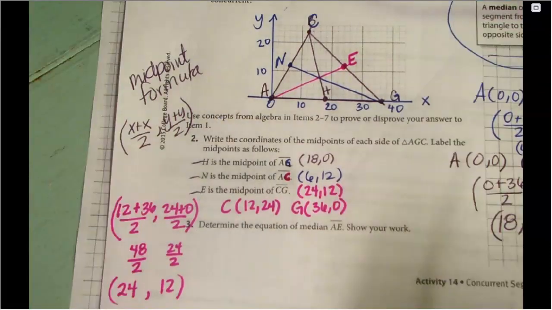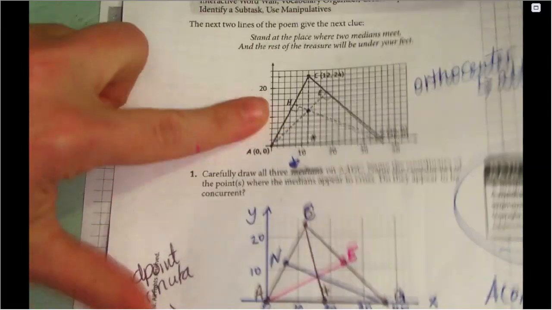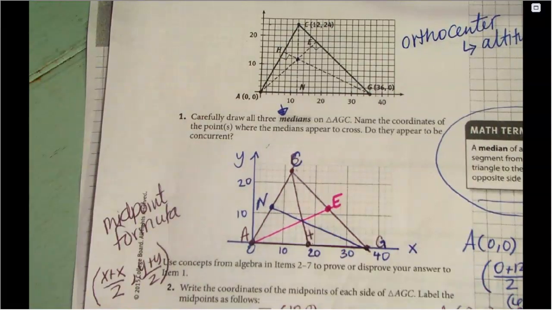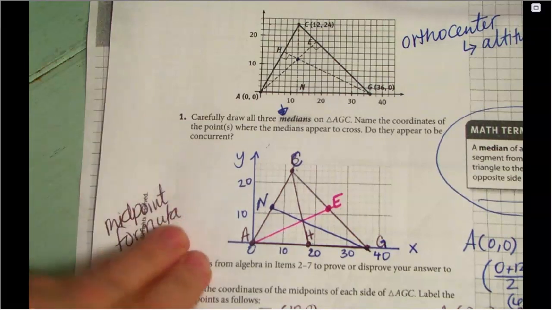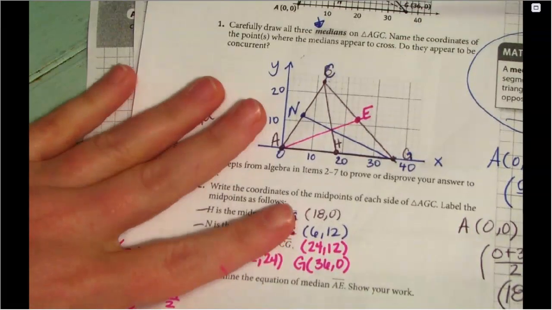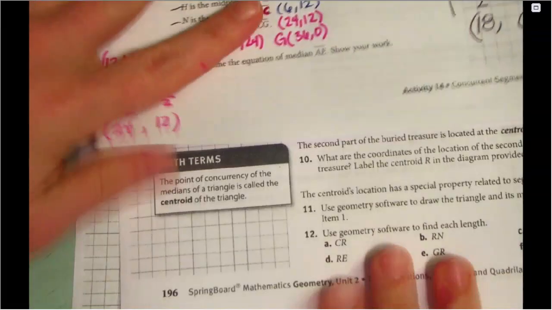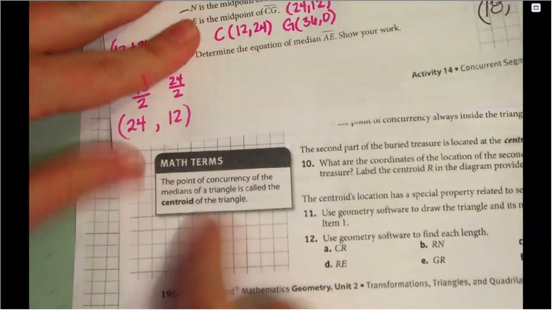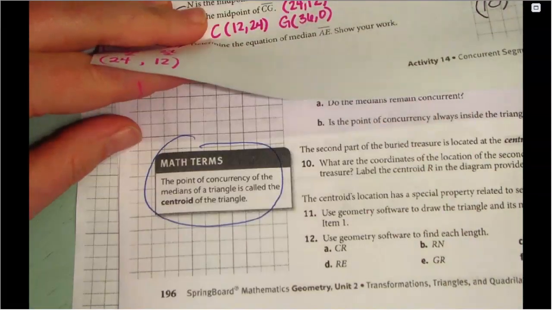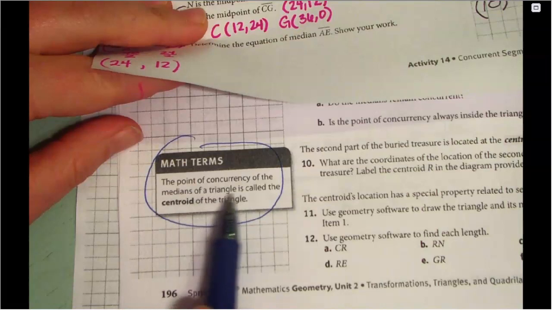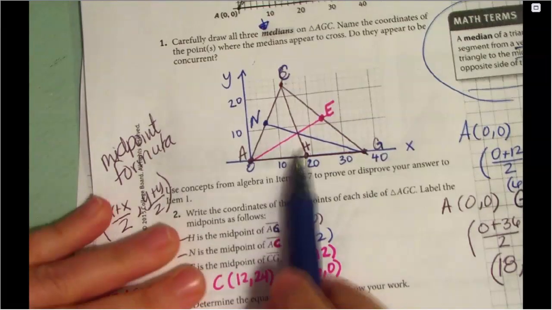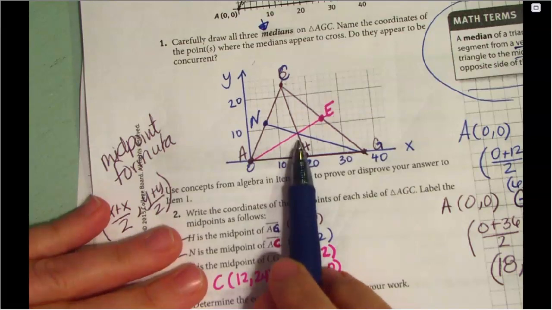And that allows us to see that, again, just like with the orthocenter, these all meet in one single place, which is called the point of concurrency. And that point of concurrency has a specific name as well. You can find that name on page 196. So on page 196, at the bottom of that page, it gives you a math term, and it is called a centroid. It says the point of concurrency of the medians of triangles is called a centroid. Well, that's exactly what we just found. We found the centroid.